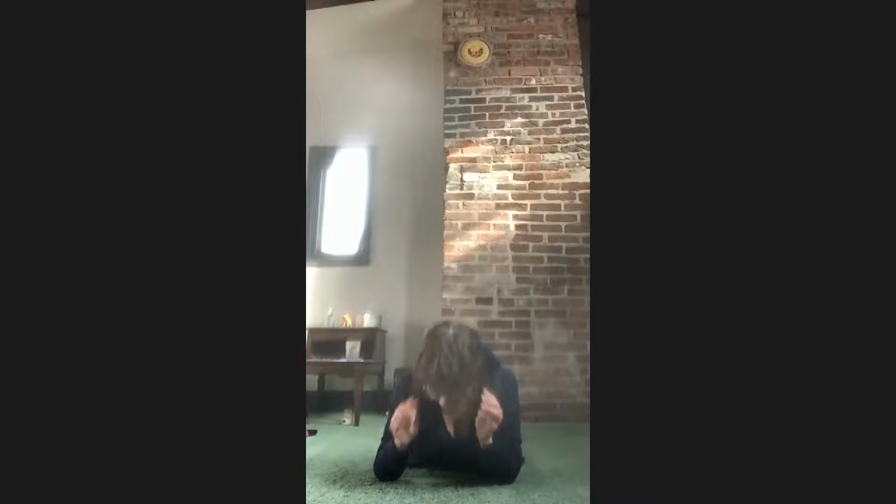And then exhale, we're going to walk the forearms and the hands back towards the body in a nice gentle back bend. So the elbows are going to sit right beneath the shoulders. And the pelvis is well supported by the floor. Hands are resting.